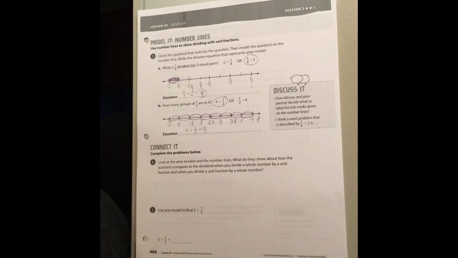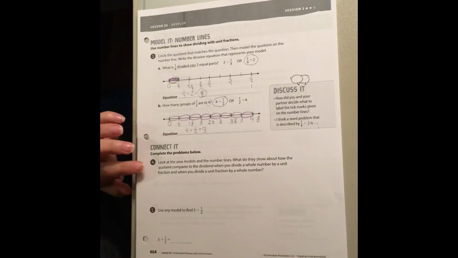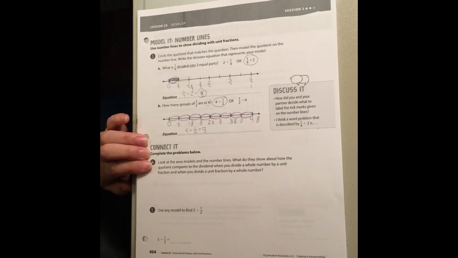So now we're going to take the models that we've used and connect them to things we've learned before. We're going to look at the area models and the number lines. What do they show about how the quotient compares to the dividend when you divide a whole number by a unit fraction, and when you divide a unit fraction by a whole number?